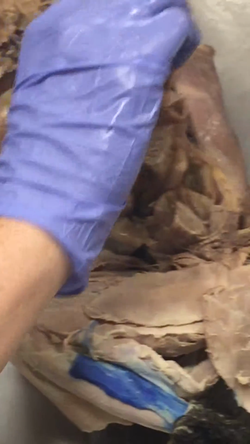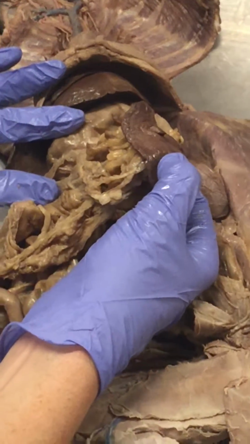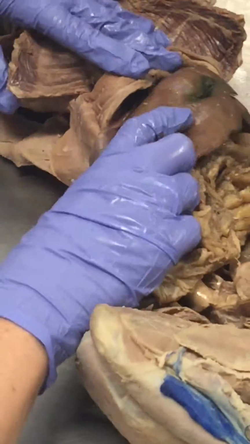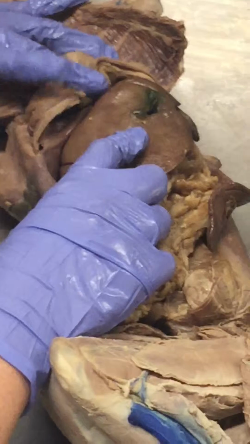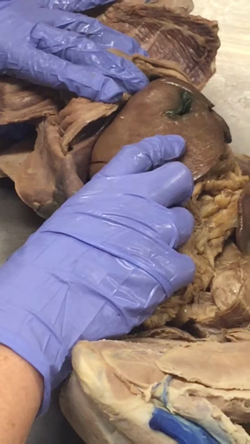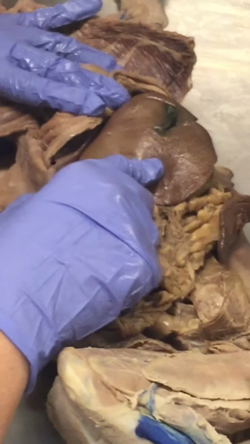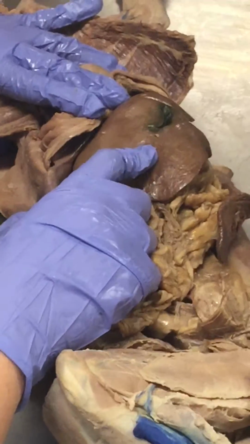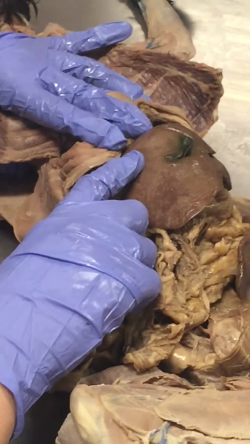What's the supply? Jejunal arteries. What's the supply? Splenic artery. What supplies this organ? Hepatic artery. What brings blood here to be filtered? Hepatic portal vein. What drains this organ? Splenic vein. What takes filtered blood away from this? Hepatic vein.